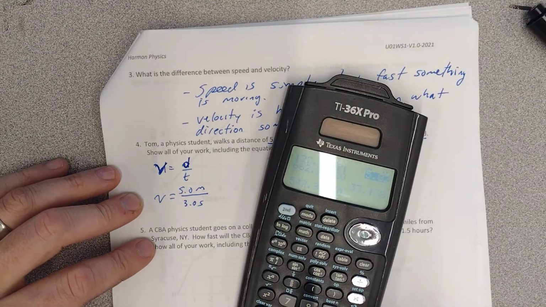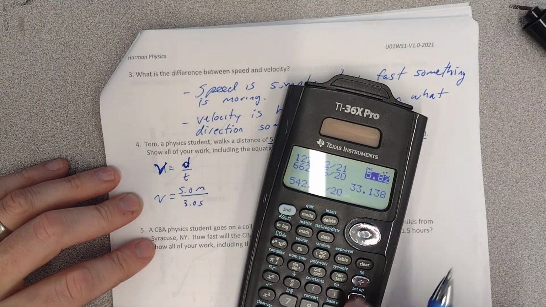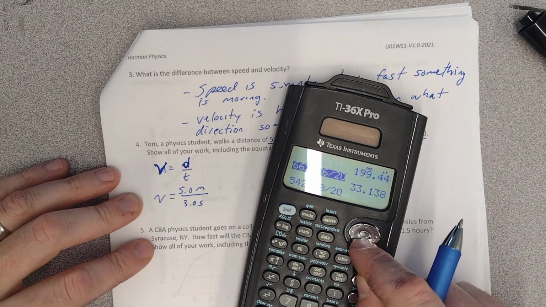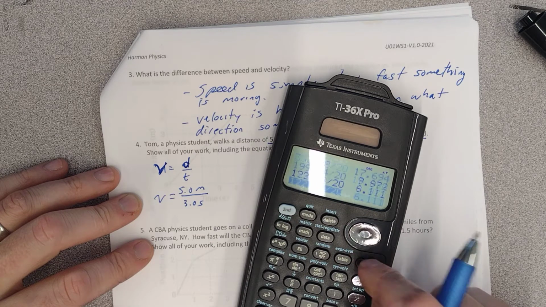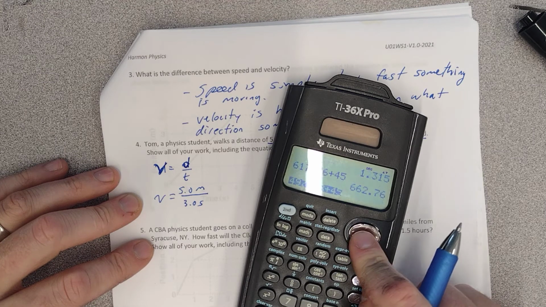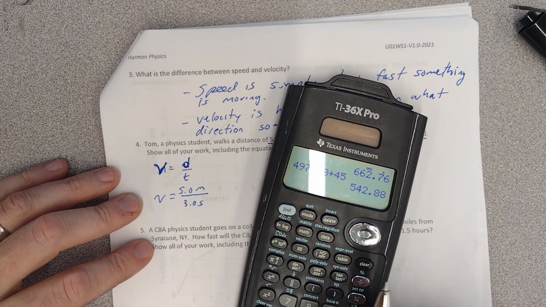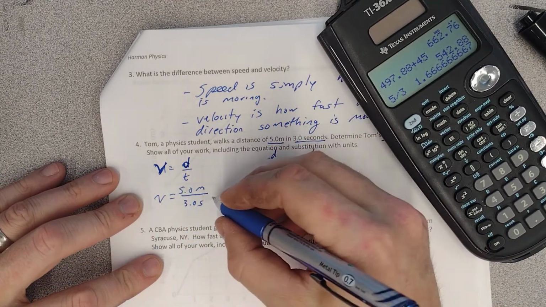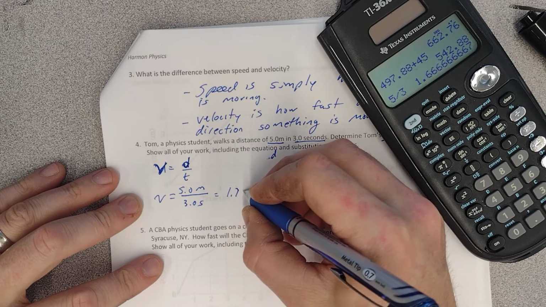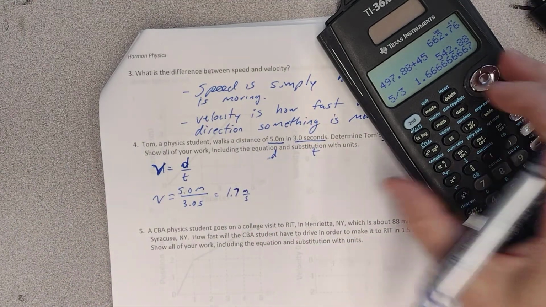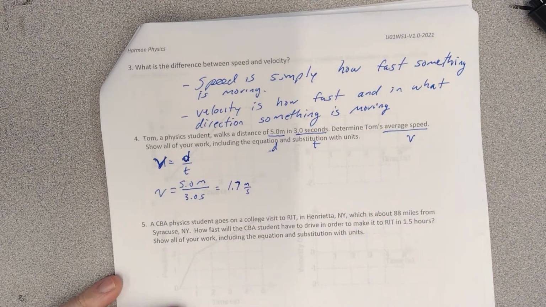Now, we can do this math in our head, but that's okay. 5 divided by 3. Oh well, there we go. 5 over 3, 1.67. It is about 1.7 meters per second is the average speed there. So it's a nice simple one to get started.